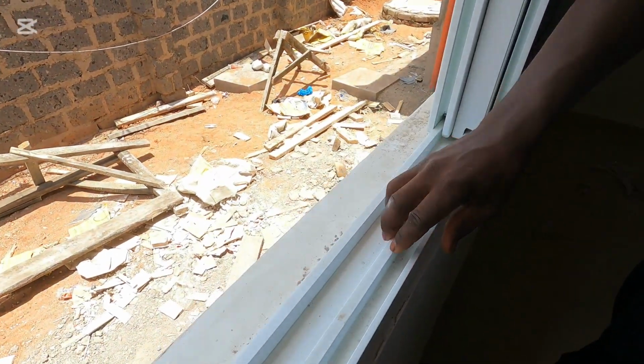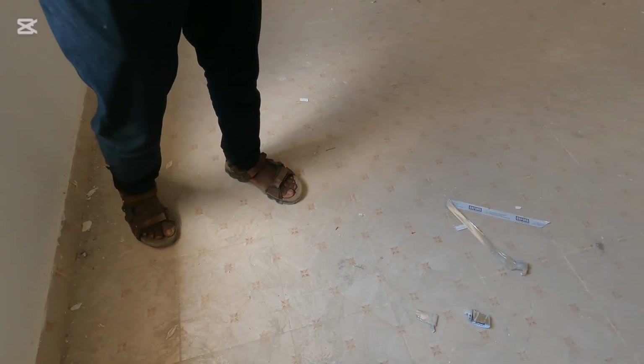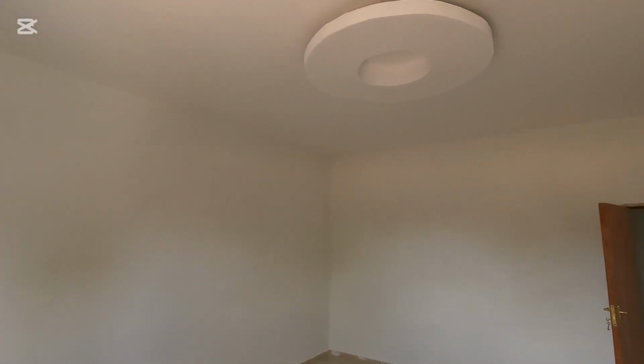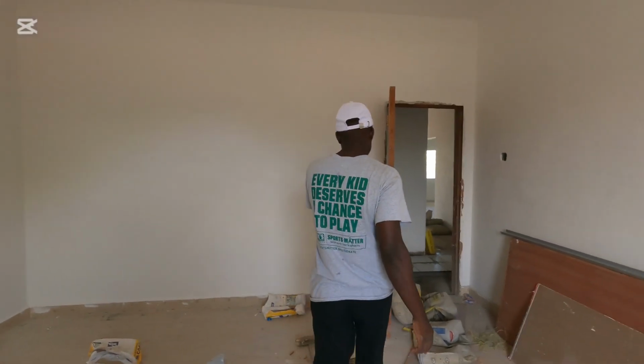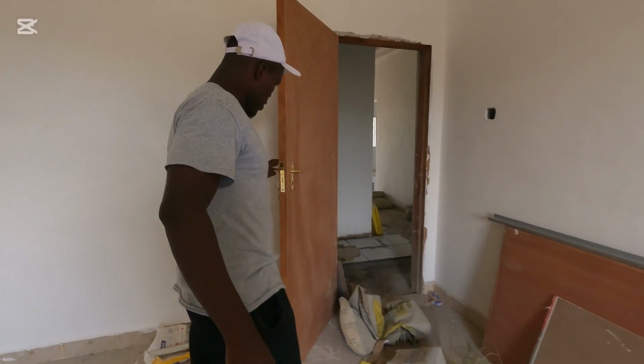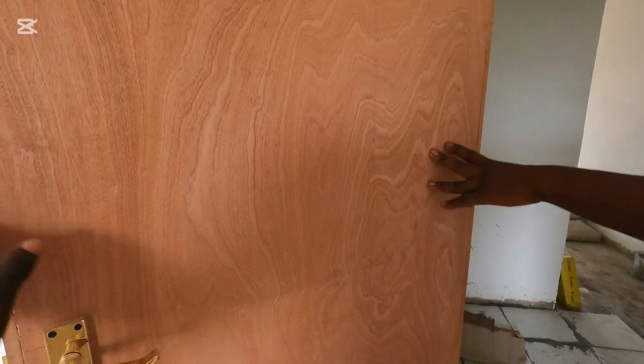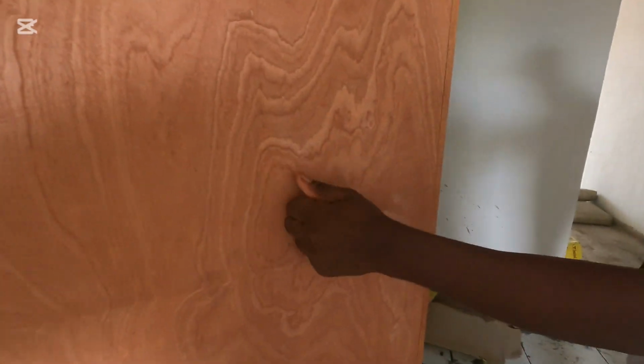Then we have the tiles are done in this room. Everything is done. The only thing left is the painting, the final paint, and the wardrobes and the lights. The electrical part is not yet done, but in a few days time we will be there. So the doors are also constructed here. Very strong doors, very beautiful doors. The only thing left with these doors too is the paint. Very beautiful doors.